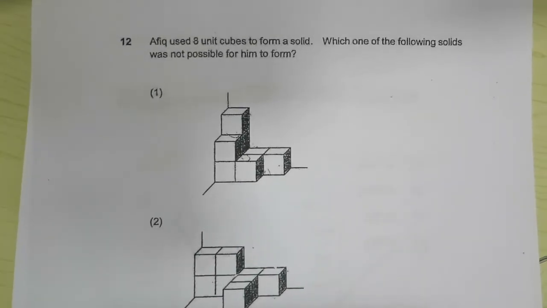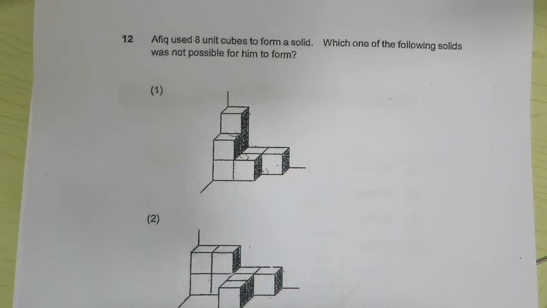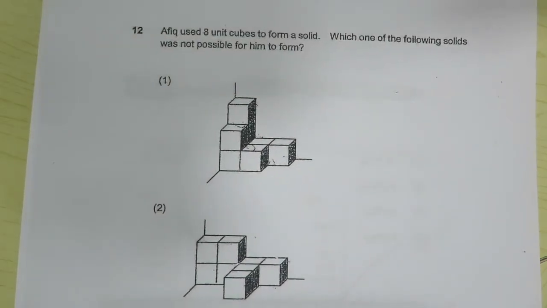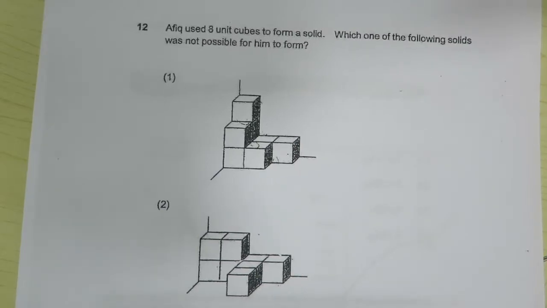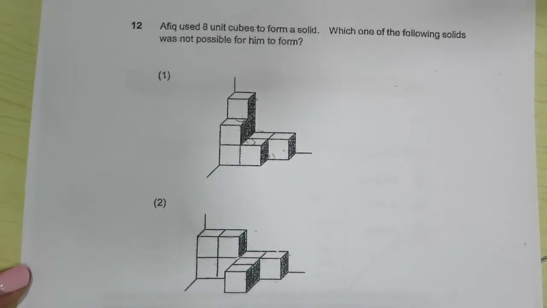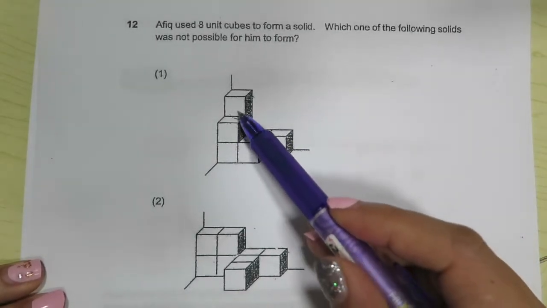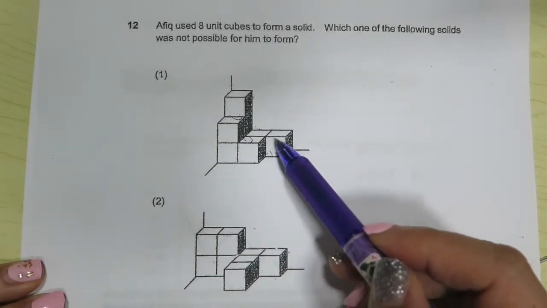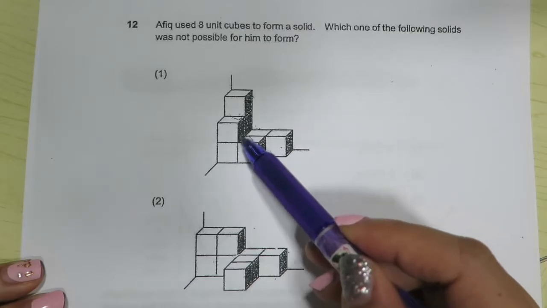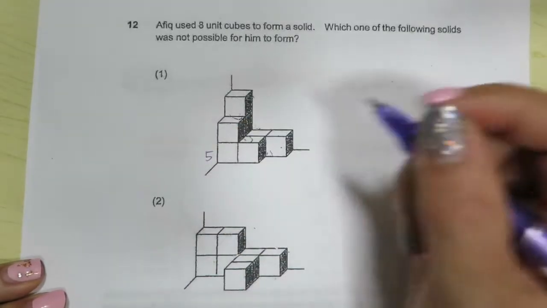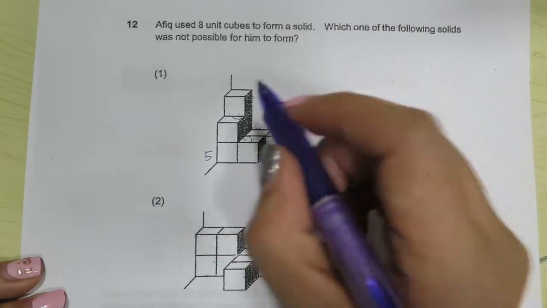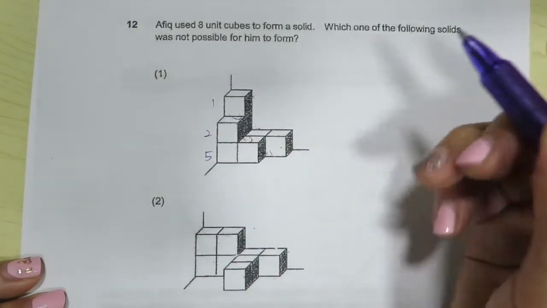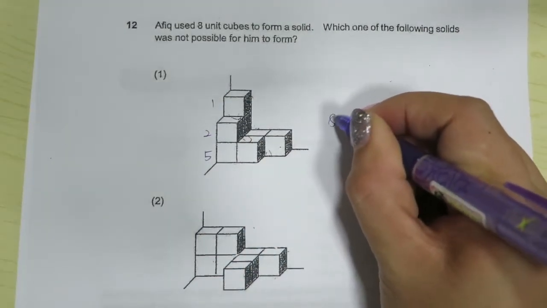Question 12. Afiq used 8 cubes to form a solid. Which one of the following solids was not possible for him to form? This one we need to count the number of cubes. Let's try to visualize. Let's look at it level by level. Level 1, we have 1, 2, 3, and underneath we have 2. So level 1 we have 5 cubes. Level 2 we have 2 cubes. Level 3 we have 1 cube. So 5 plus 2 plus 1, total we have 8 here.